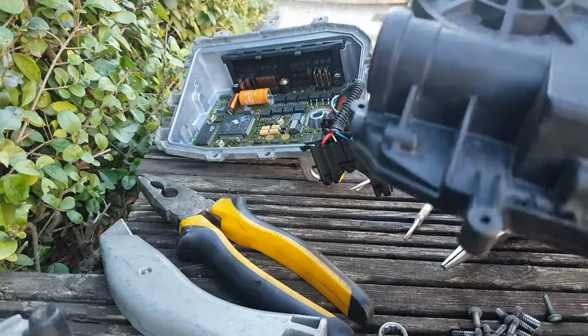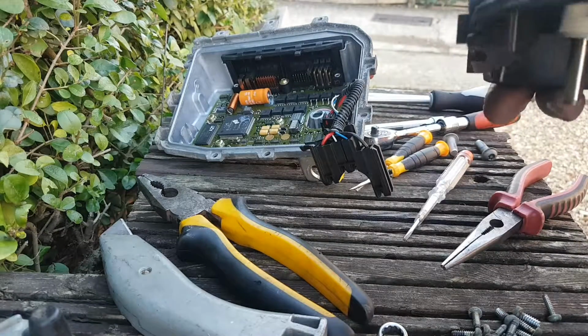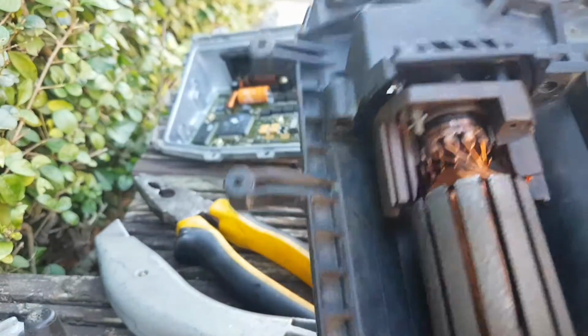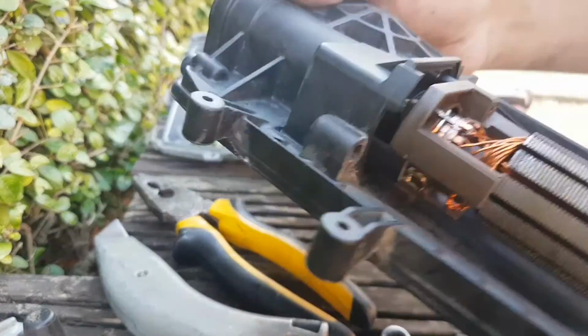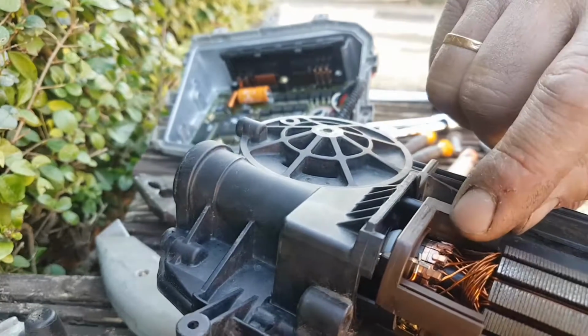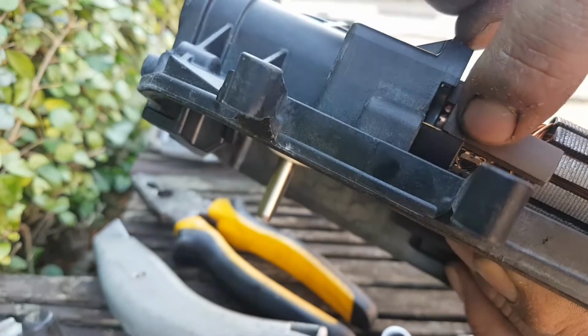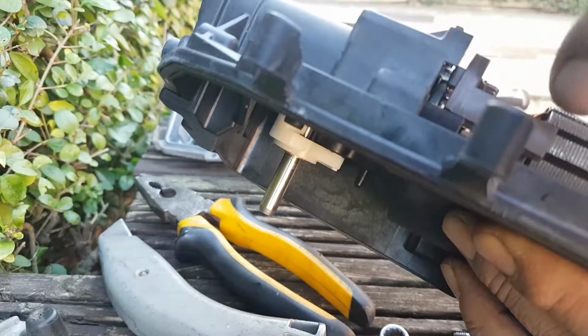Okay guys, so this was not coming out as I thought it would, so I had to rethink my plan. What I've done is pull this all the way back as much as possible by pushing the springs, and then I've cut those plastic tabs in there just enough for the spring to come out.